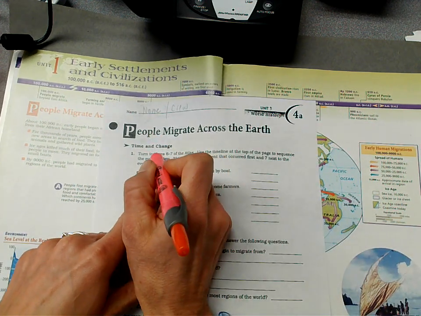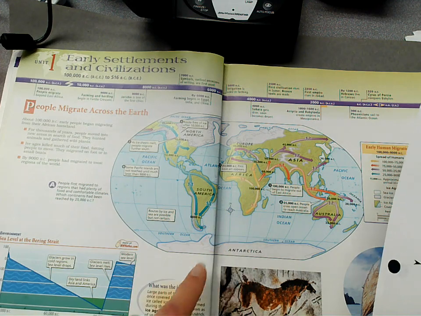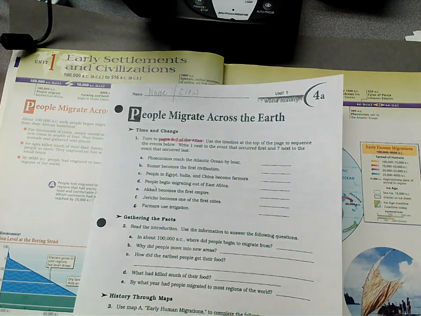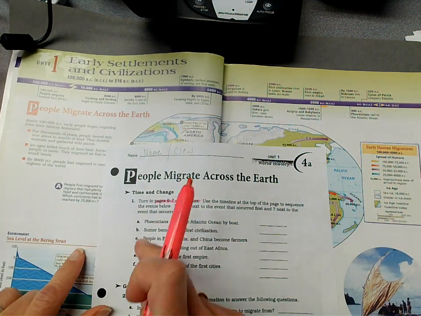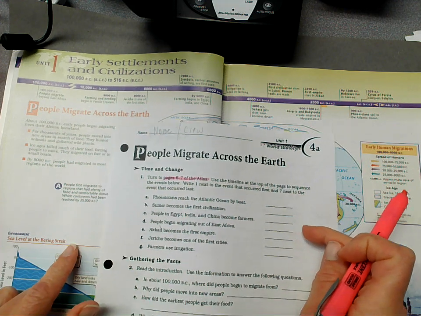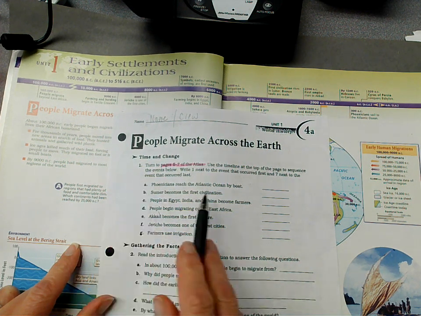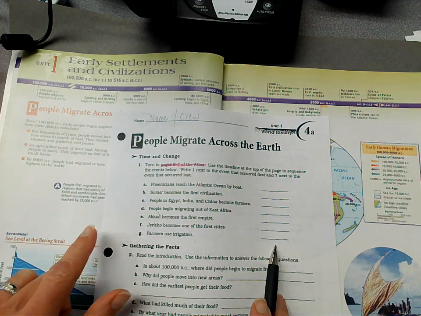First, it says to go to pages 6 and 7 of the Atlas. That's the pages we're on. It's these pages. So we're all set there on pages 6 and 7, okay? Then it says for the directions, you're going to use this timeline to order or sequence these events. That can be a little tricky, so you'll have to think it through. You might even put some notes on the side here before you start ordering over here. Over here is where you're going to put the numbers.